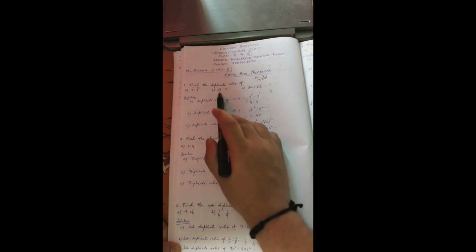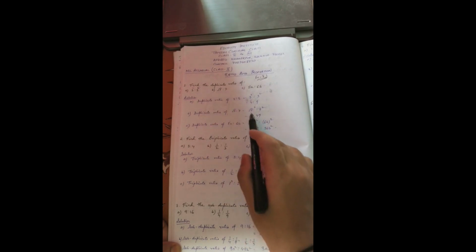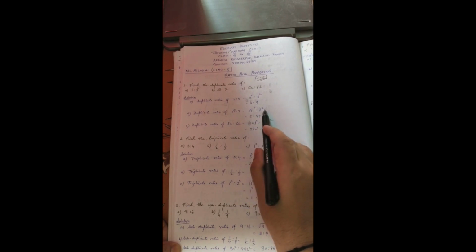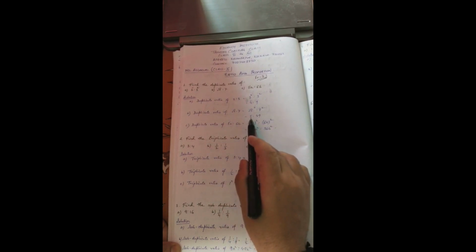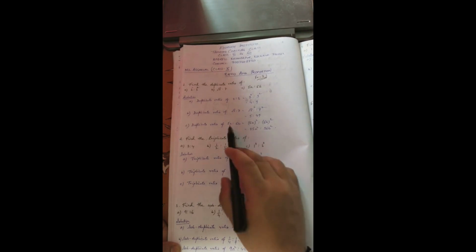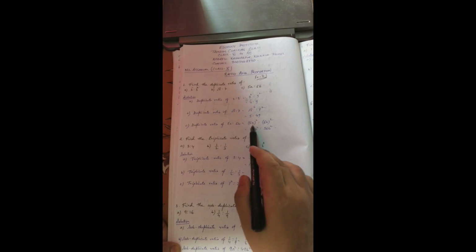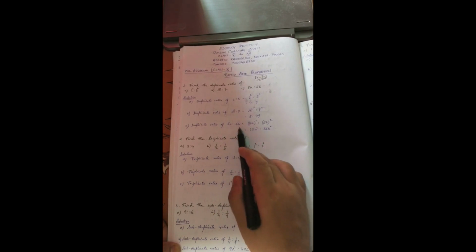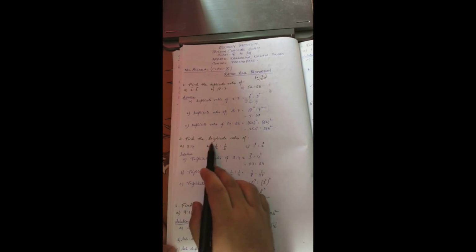It's very simple. For instance, find the duplicate ratio of root 5:7. What we are going to do? We'll just square root 5 and root 7. Root 5 square is 5 and 7 square is 49. So duplicate ratio of root 5:7 will be 5:49. Similarly, duplicate ratio of 5a:6b will be square of 5a, that is 25a square, and square of 6b, that is 36b square.